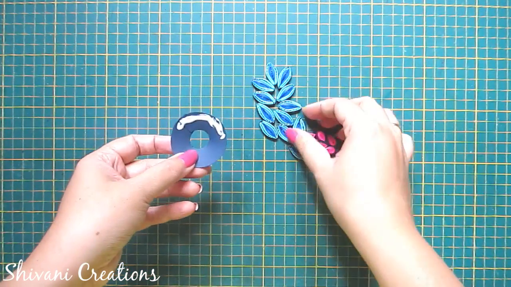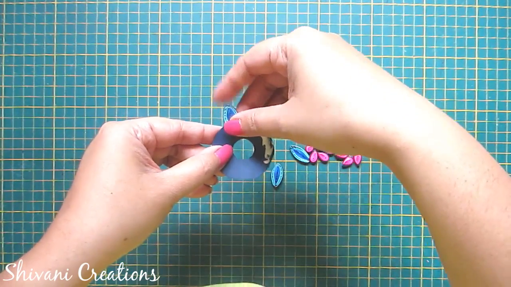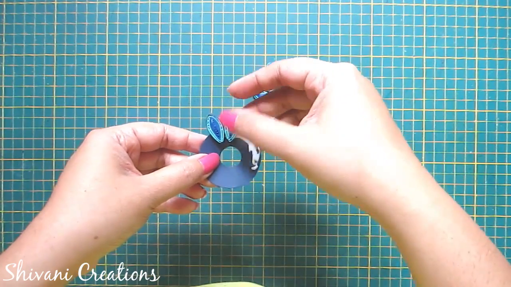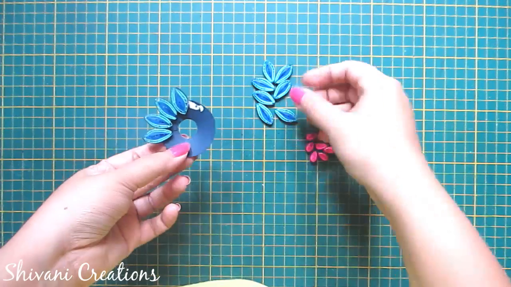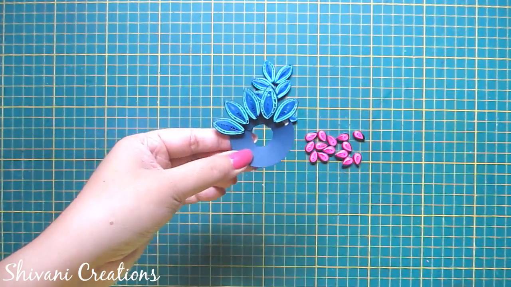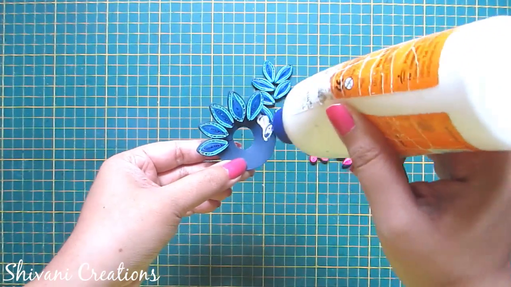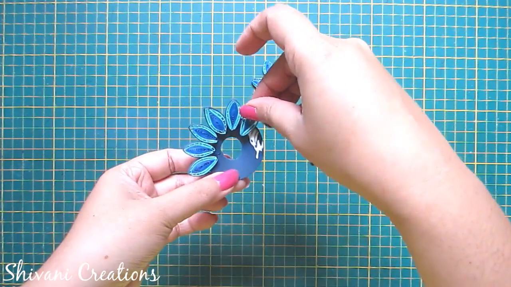Now just apply little glue and start adding outer layer using blue color petals. I have given link for the basic quilling shapes in description box. You can check there. So complete this row. So first row is done.